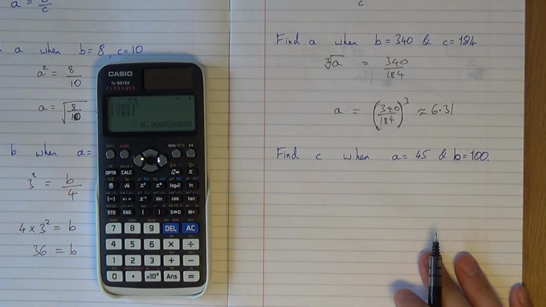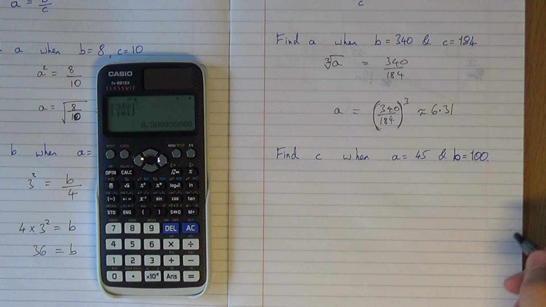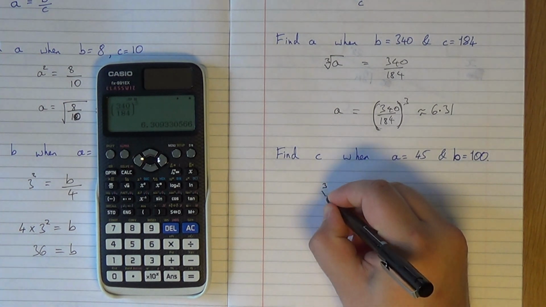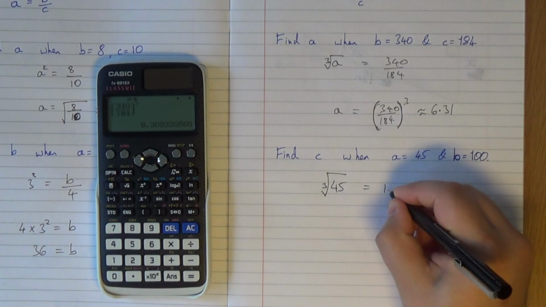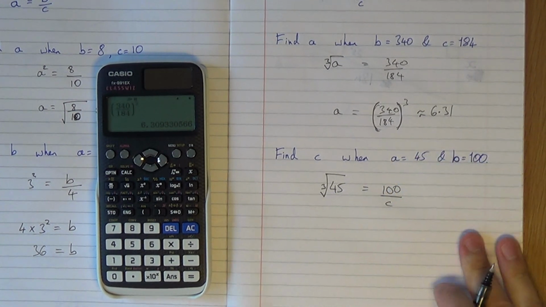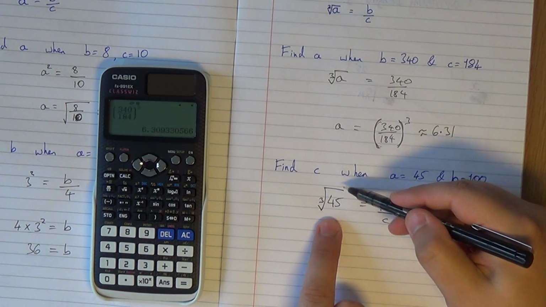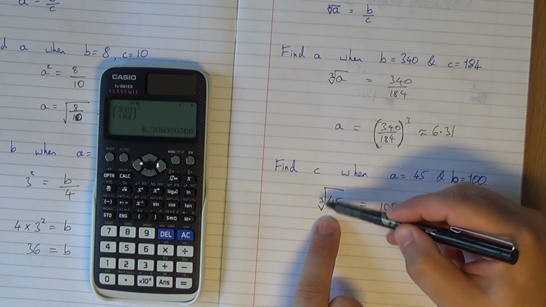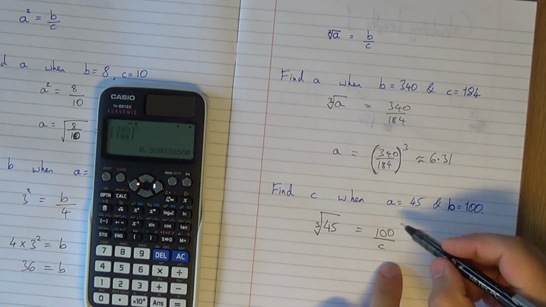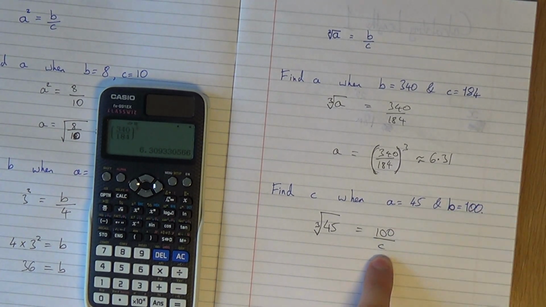And finally, we are asked to work out c when we're told what a and b are. So the cube root of 45 is 100 over c. Again, this happens to be a number that you could work out if you could be bothered, but there's no point because we're going to do some algebra to it anyway. So to get this c by itself is actually quite fiddly.